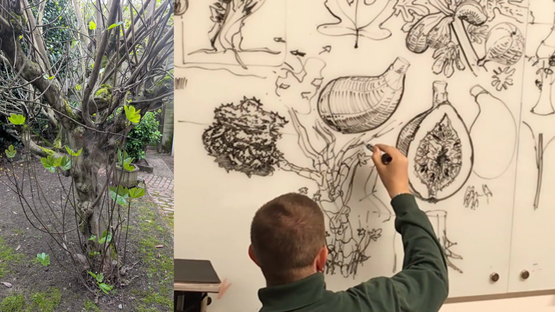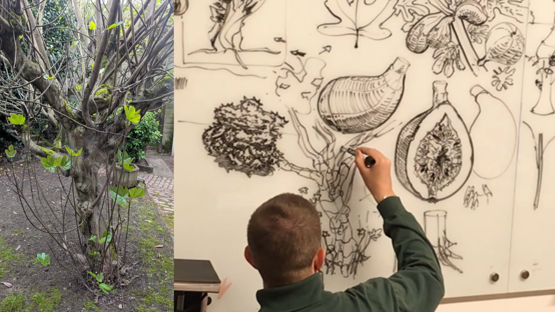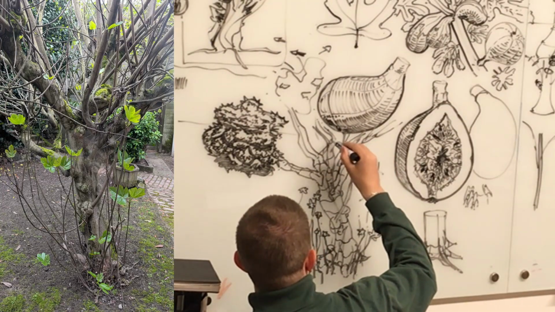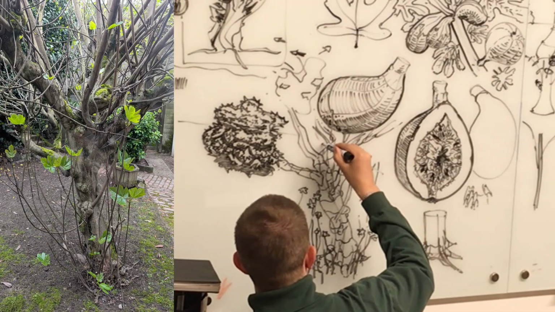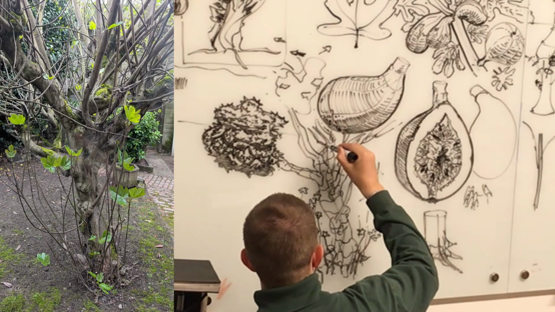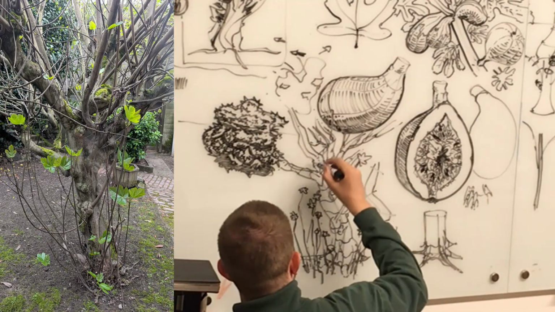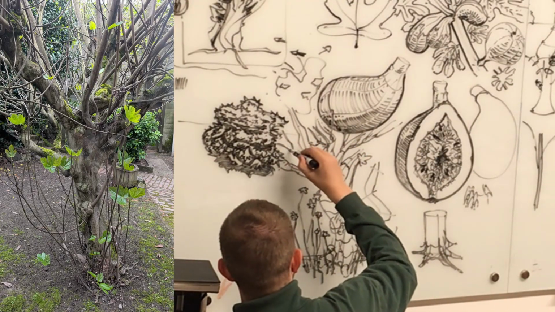Break that off into smaller ones. Split off, split off. Try to keep the weight of the previous branch bigger than any of the subsequent ones. That's the rule of trees. They have to get smaller as they branch off. They can't retain or get larger.